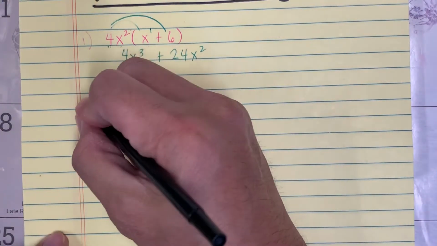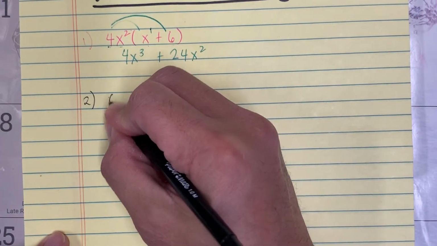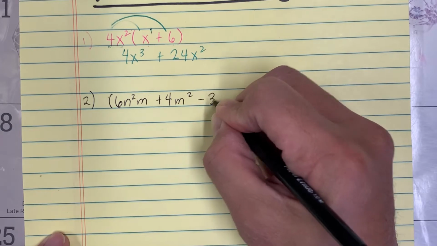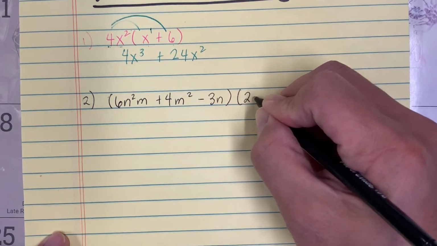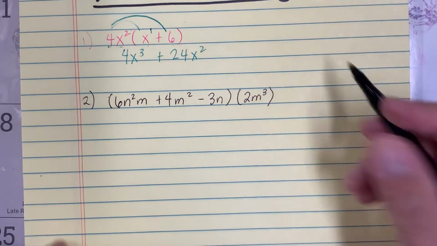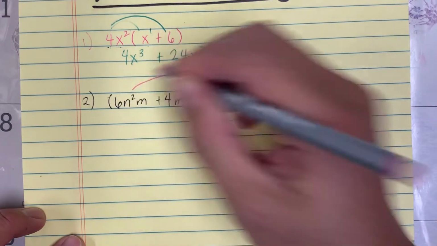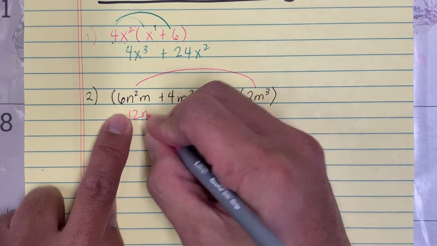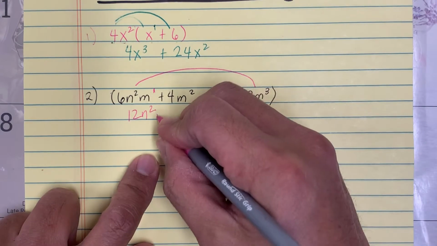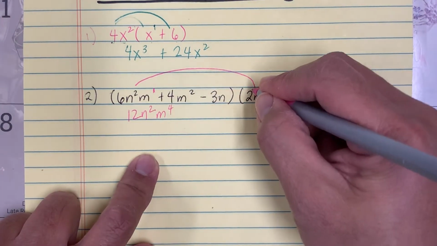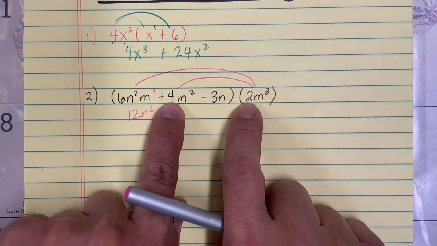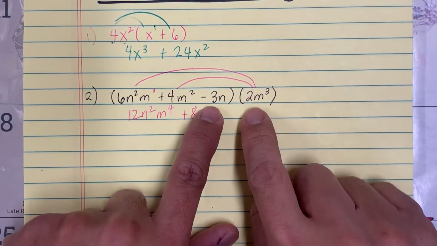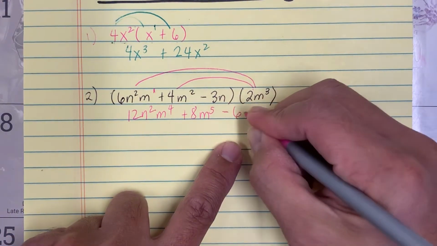What if the number of terms gets more? Let's say number 2. Let's say (6n squared m plus 4m squared minus 3n) times 2m to the third. So you will still distribute this one. 2 times 6 will give me 12. N squared, there's no n here, so you're just gonna copy the n squared. M to the first here and m to the third will give me m to the fourth. Then 2m to the third times the second term: 4 times 2 will give me 8. M squared times m to the third is m to the fifth power. And negative 3n times 2m to the third is negative 6n m to the third.